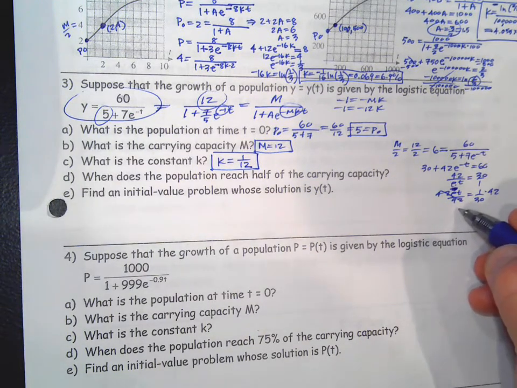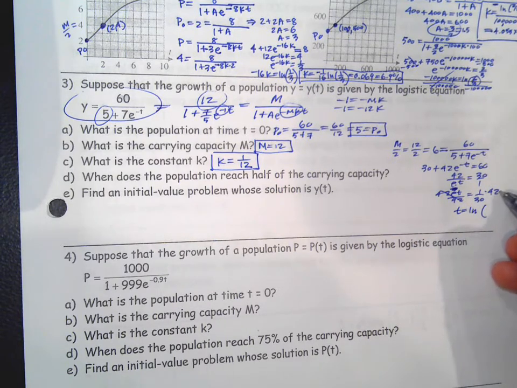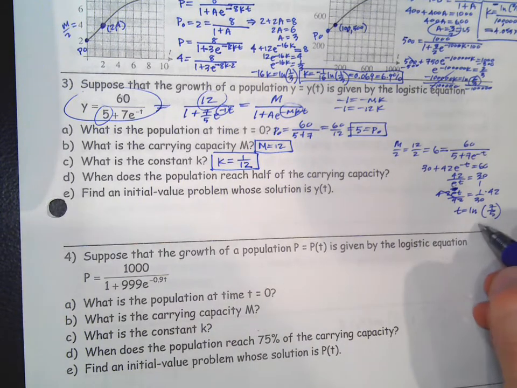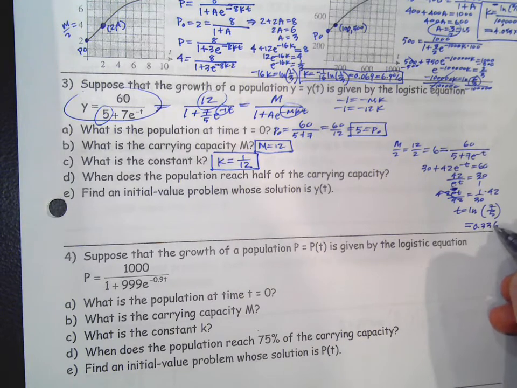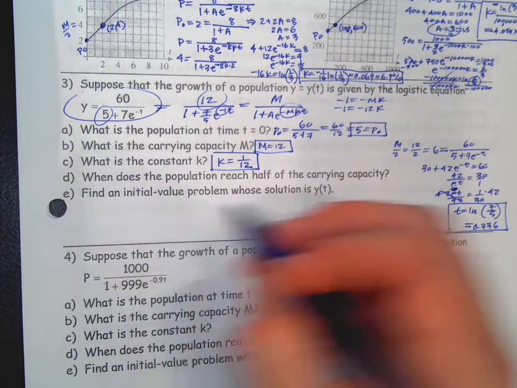So then we're going to take the natural log of both sides. We could take it was 21 over 15. We could take a 6 out of the 7 over 5 if you want. So there it is. As a decimal, it is 0.336. So that's time.